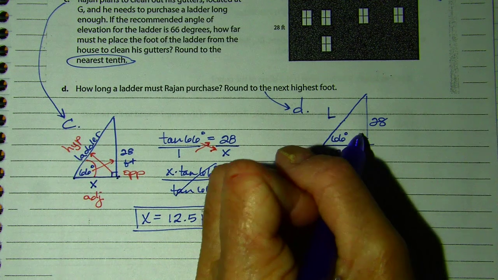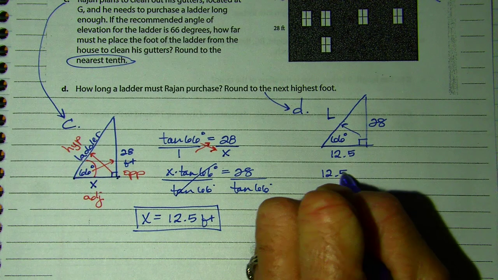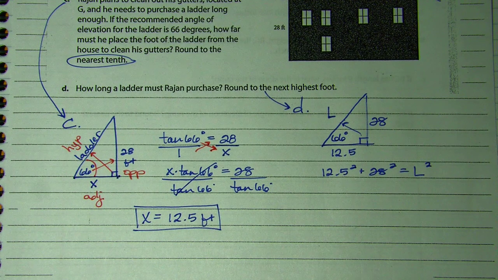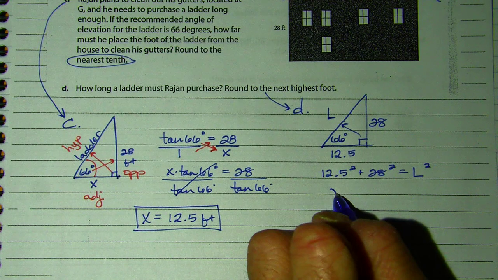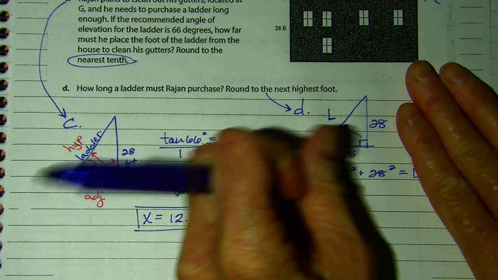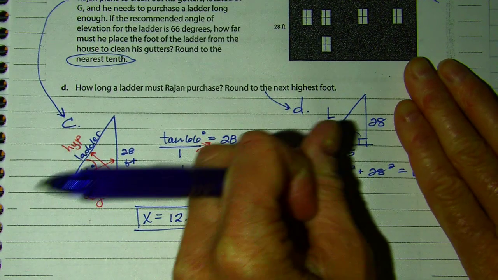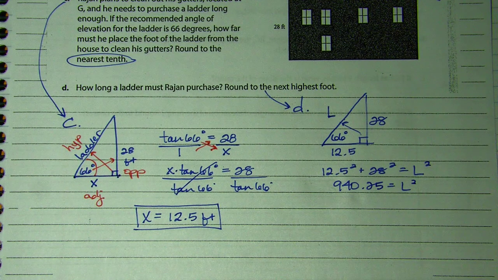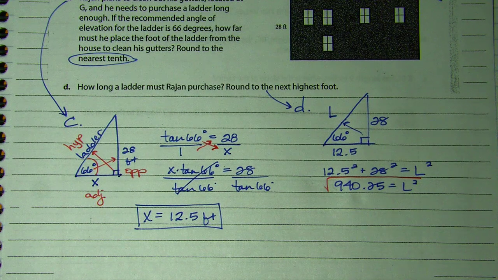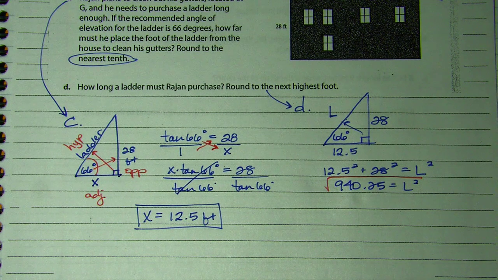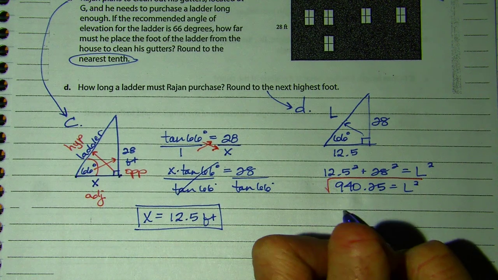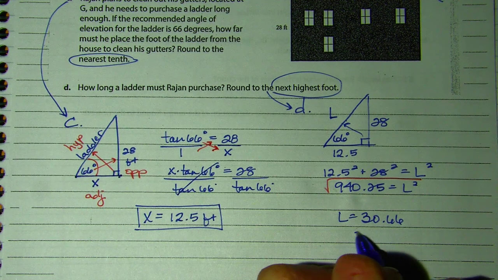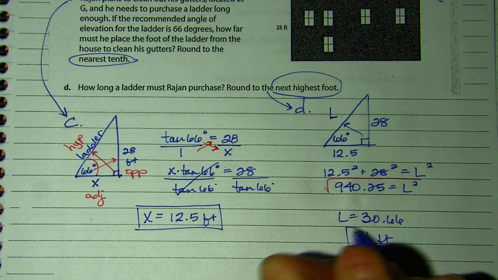But I know that this is the hypotenuse. So 12.5 squared plus 28 squared will equal L squared. So if I calculate the left, I got 940.25 equals L squared, and then I took the square root, and the square root of 940.25, I got L equals 30.66, but it said to round to the next highest foot, so I need a 31-foot ladder.